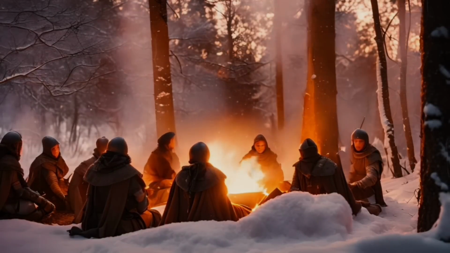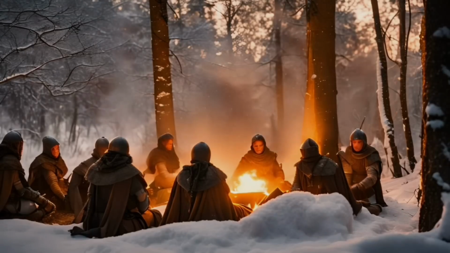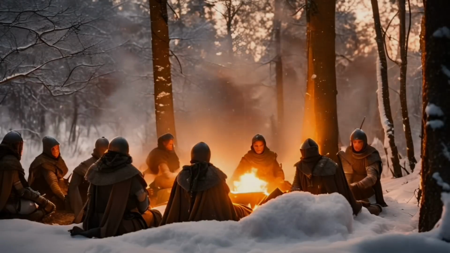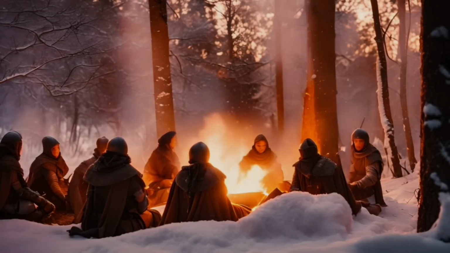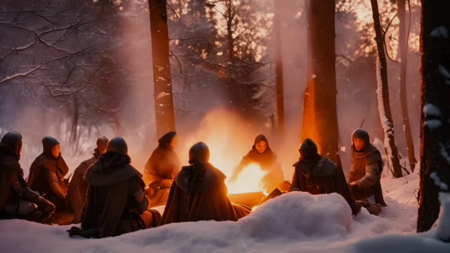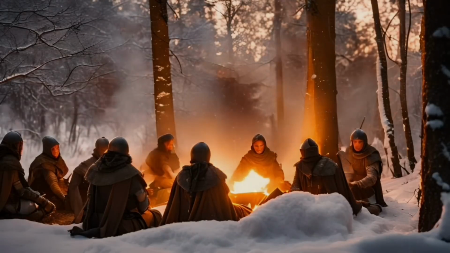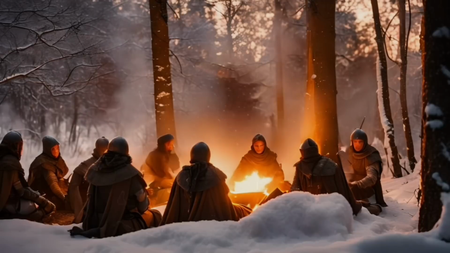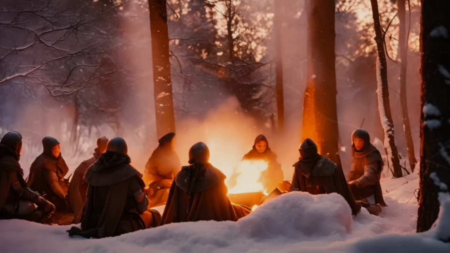Together we will explore the key events of this period, discover historical figures, and understand how the Middle Ages shaped Europe and the world. Are you ready? So let's start to open the dusty pages of history and discover the mysterious world of the Middle Ages. Let's start our story by telling about the Roman Empire.